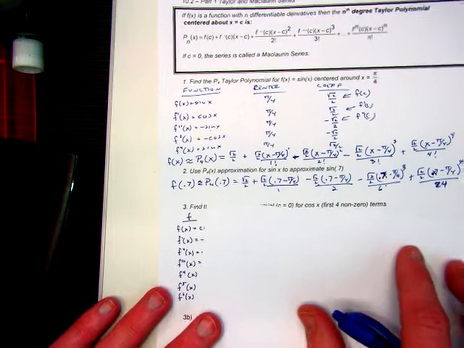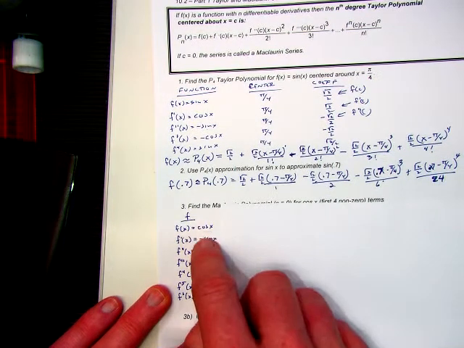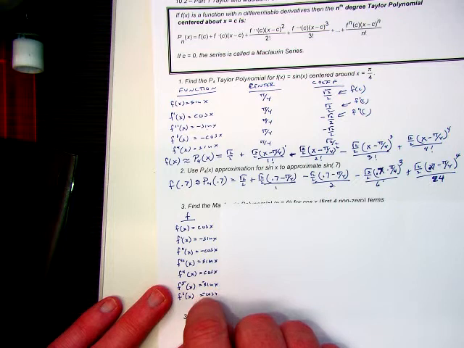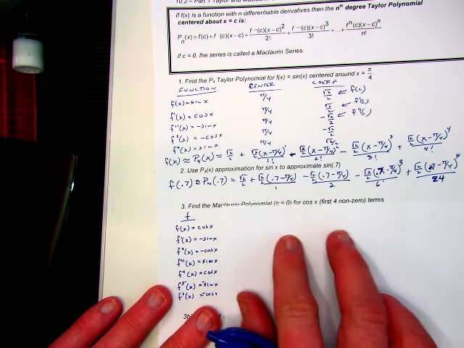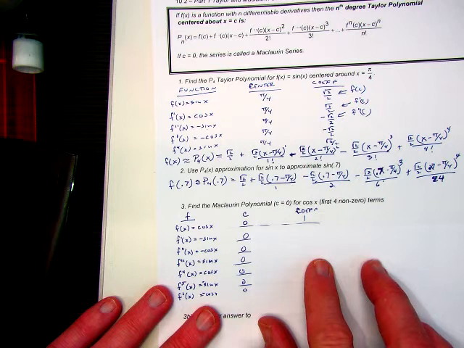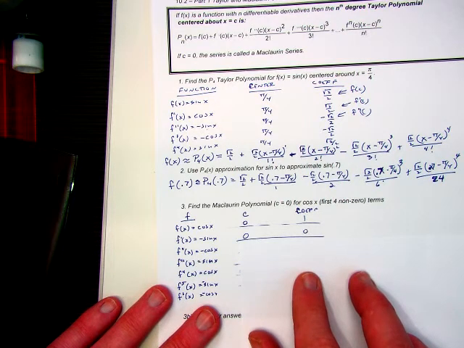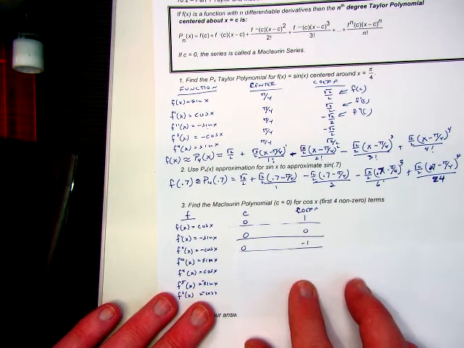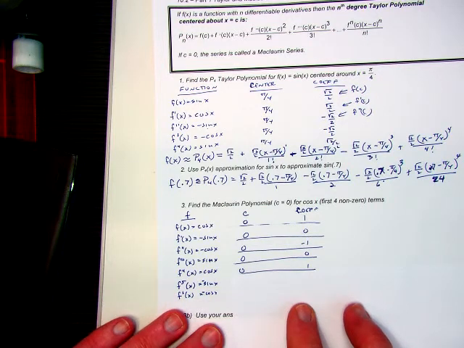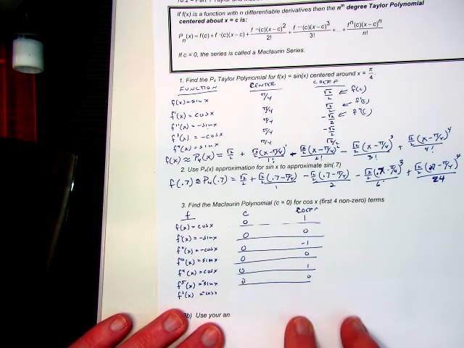Okay, so I set it up. I did cosine, took the derivatives. You notice I did a bunch of them because something happens here. Because at 0, when you evaluate, the first time you get 1, sine of 0, you get 0. So I said non-zero. Okay, so there would be my first 4, my first 3, I mean. That would be my fourth one.